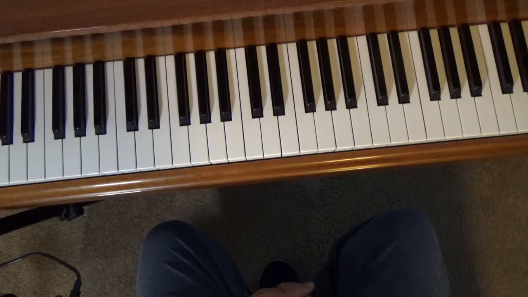Now, let's apply those principles, and I hope you've worked them both on the keyboard and written some of them out, if not all of them. Give yourself a good education.